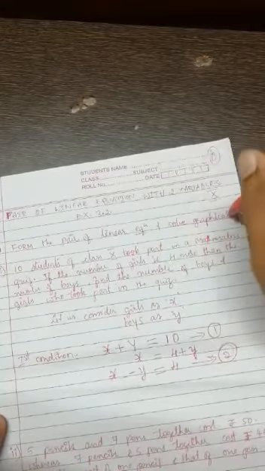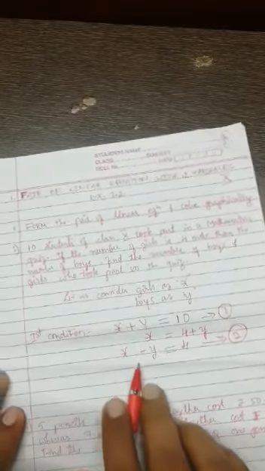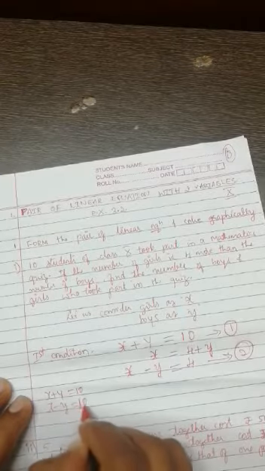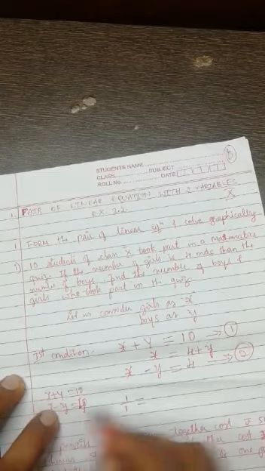Now we have to solve it graphically. The solution will be there; I'll send it through a PDF file. Before that, let us predict what kind of graph we'll get. We have two equations. Hope you are remembering the conditions. Just recall a1 by a2, that is 1 by 1, and b1 by b2, that is 1 by minus 1. Are they equal? No, they aren't equal.